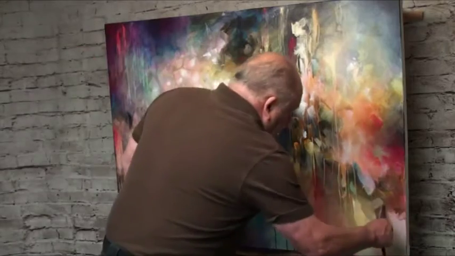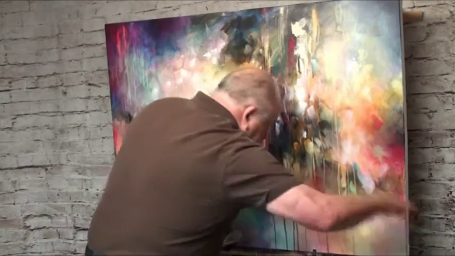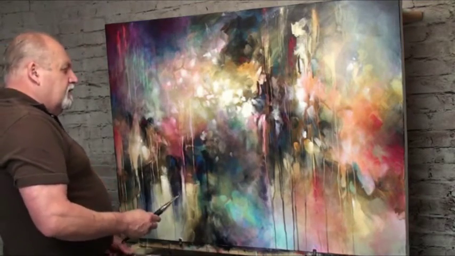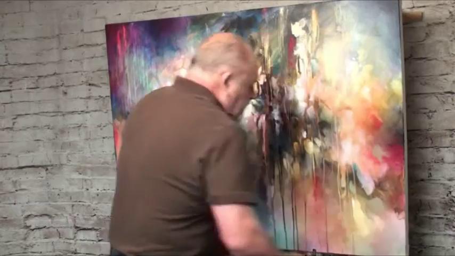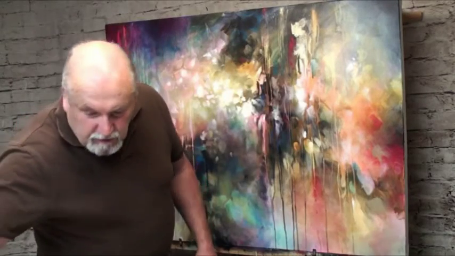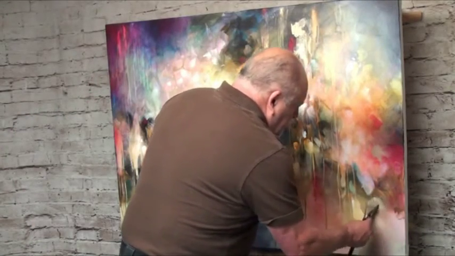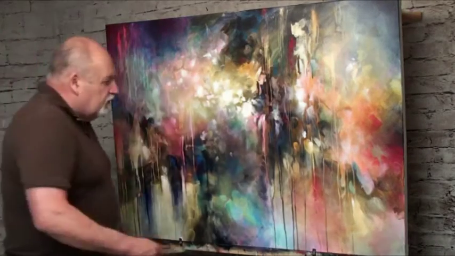Also going to use this to break off that edge. We don't have that hard edge going down there. That's good. Just put a little dab of white in there. Beautiful.